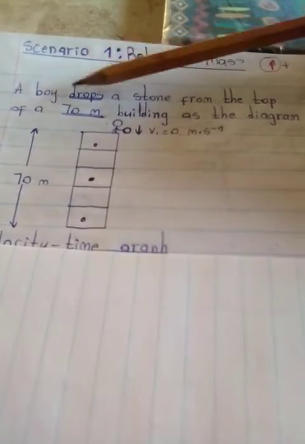Let's look at scenario number 1. We have a released mass. We have this boy standing at the top of a 70-meter building, holding a ball. A boy drops a stone from the top of a 70-meter building.